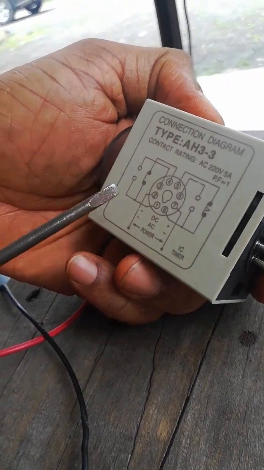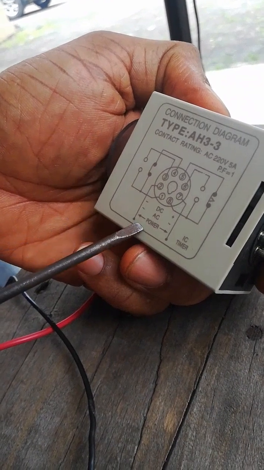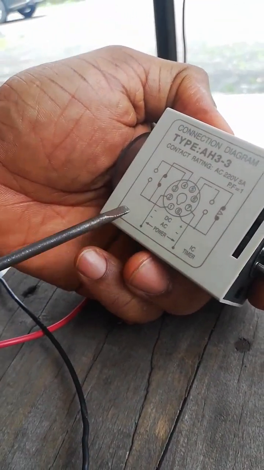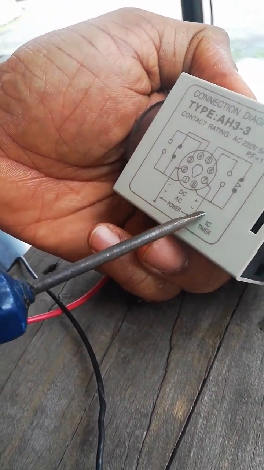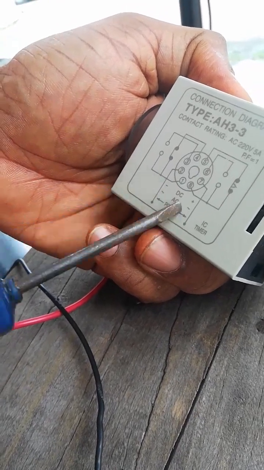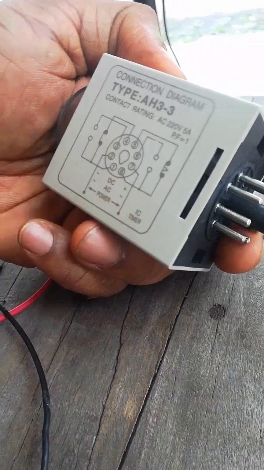Now if you look at numbers 2 and 7, that is the power input of it, how to connect it. You see power here for the 7 and 2. That means you can put neutral for either one, irrespective of the polarity you want to use.